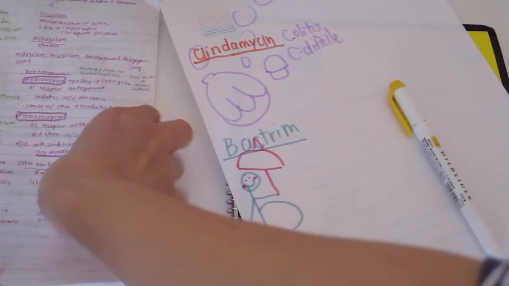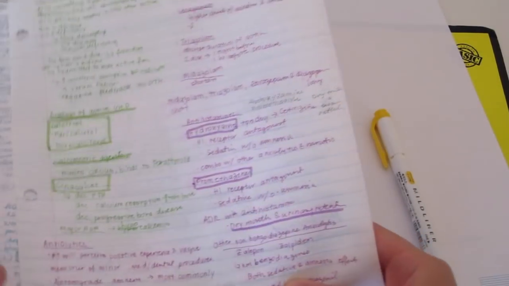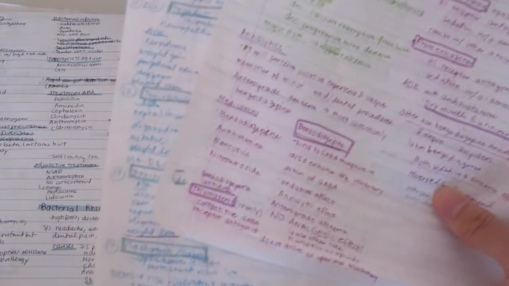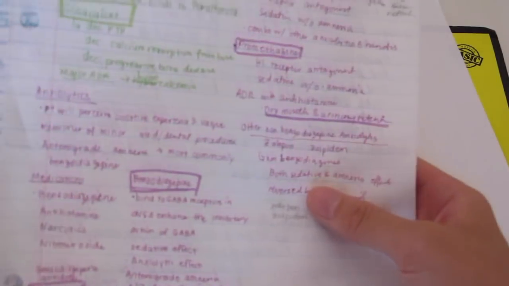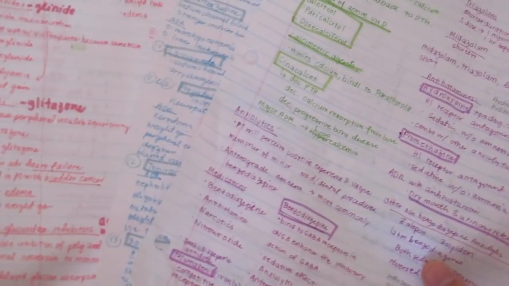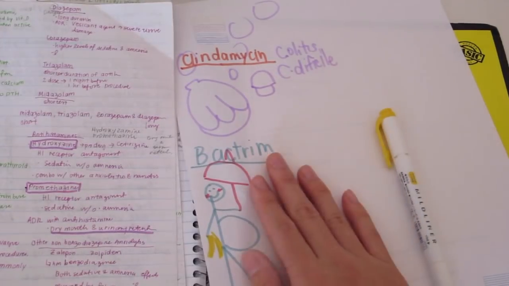Let's just say that. Please let me know if these methods work for you. If pictures work for you, just try it out, see if it works, because honestly, there's so much to memorize, but a picture is really worth 1,000 words.